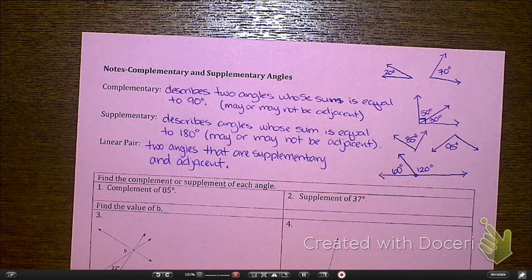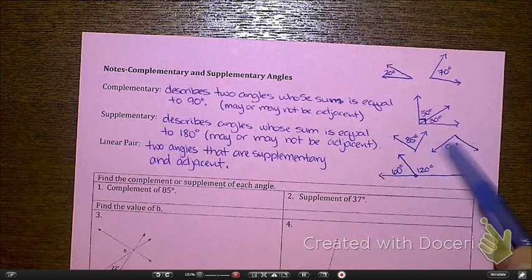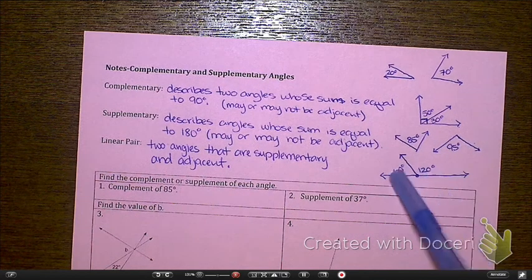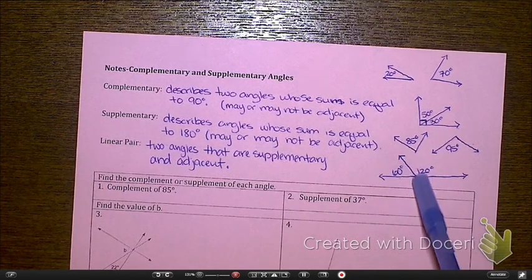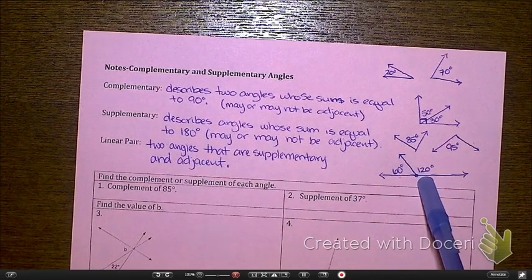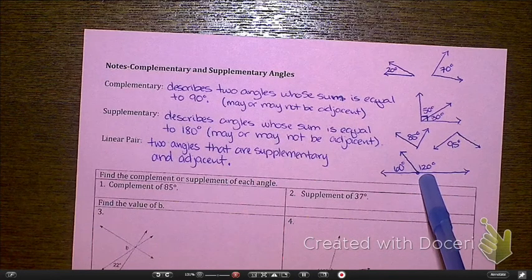So these are supplementary, these are supplementary, only one of them is a linear pair. This one's a linear pair. Does that make sense?